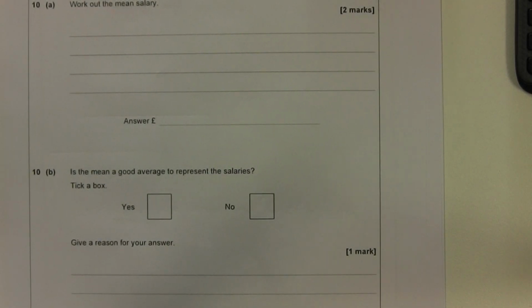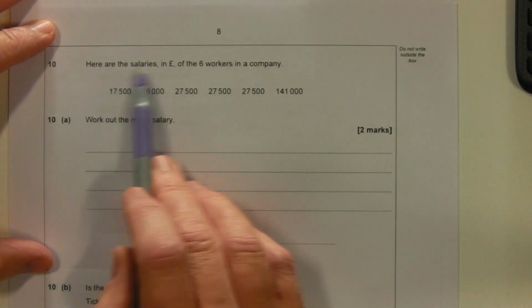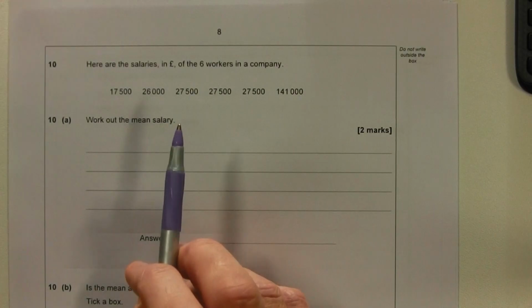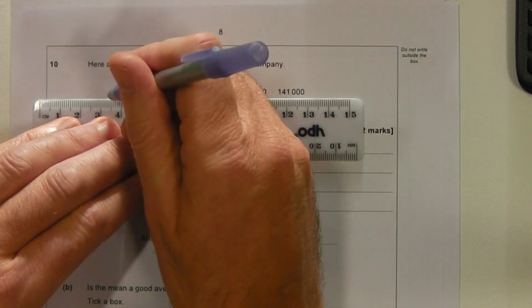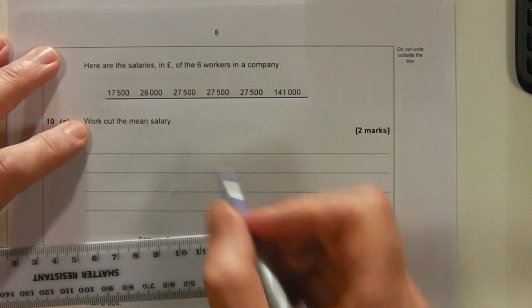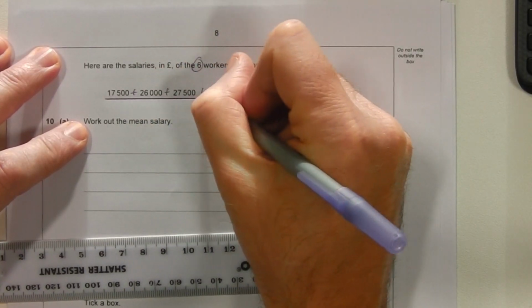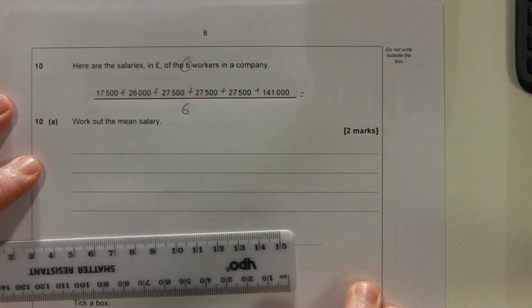Question 10. We've got salaries. Here are the salaries in pounds of the 6 workers in a company, and we need to work out the mean. And we know by now the mean being the hardest to work out, what we do is we add them all together and we divide by how many there are, and we know there are 6. So we're going to add all of those and it will give us our answer.